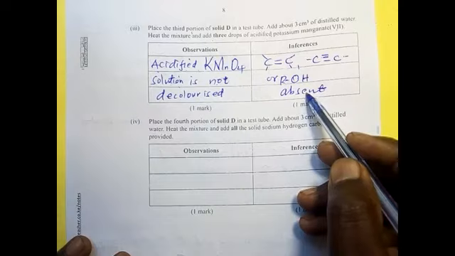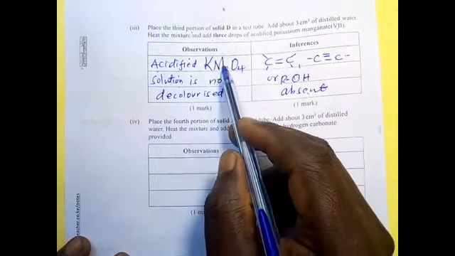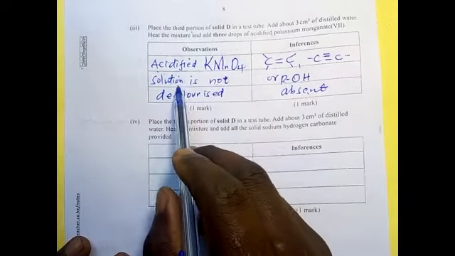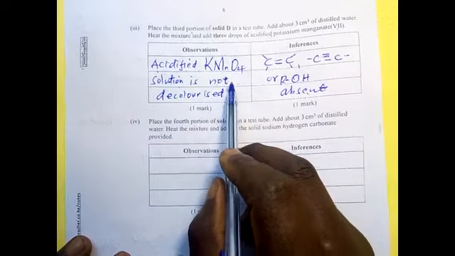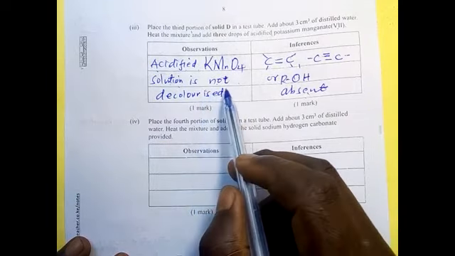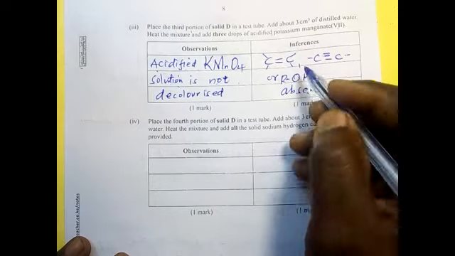If these were present, the acidified potassium manganate would be decolorized. It could change from purple to colorless. But now it didn't do that. Therefore, it means that these 3 are absent.